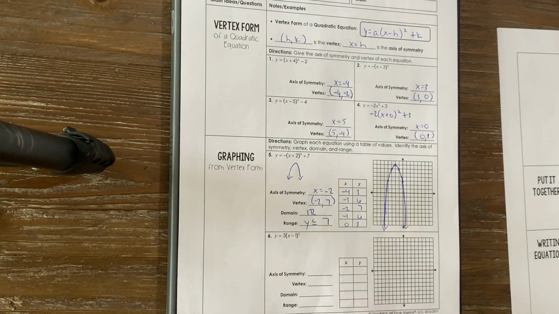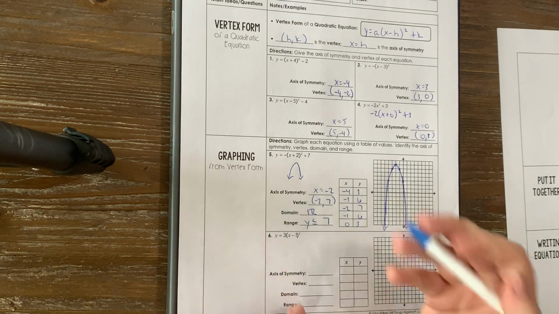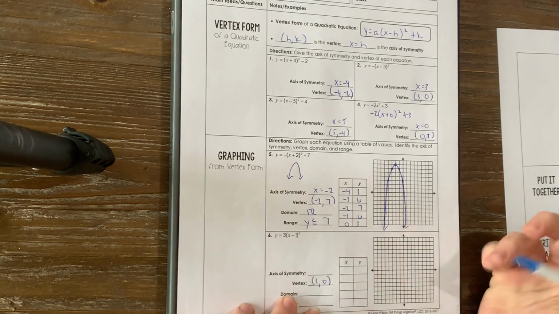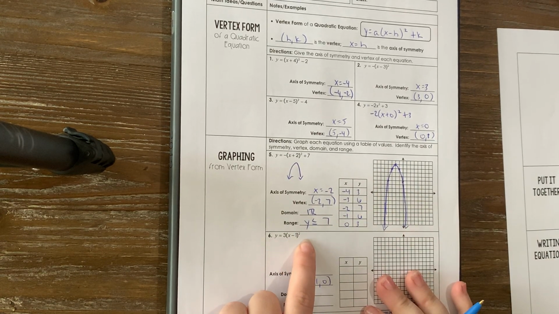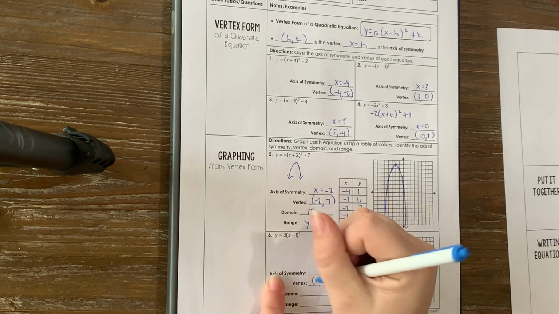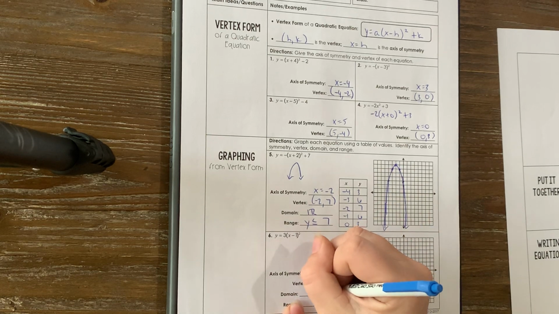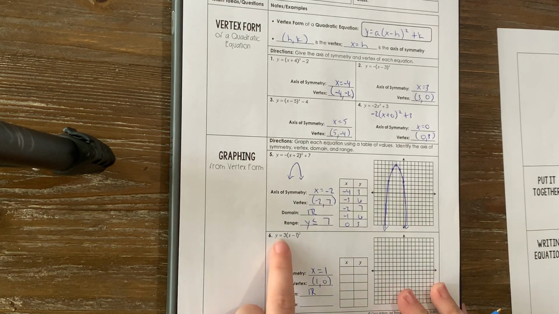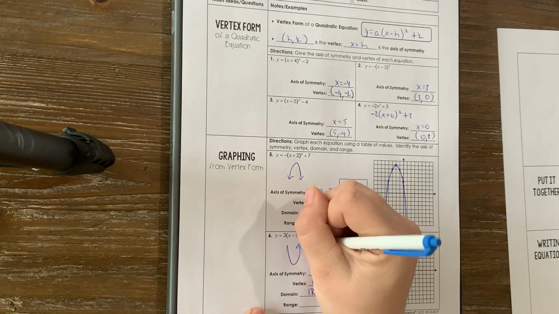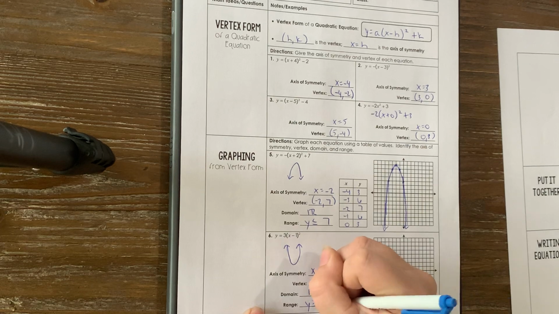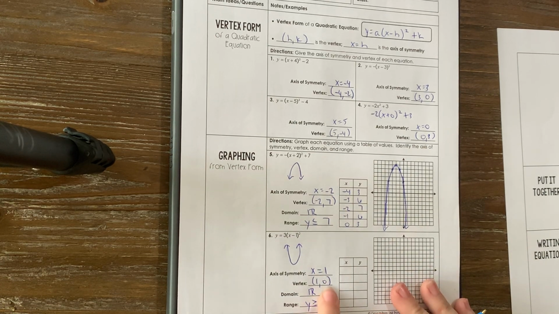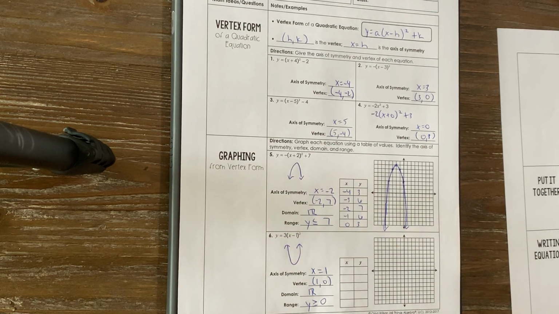On number 6 here, our vertex is going to be (1, 0), because it's the opposite of this number, and there's not a number out here, so it's 0. Axis of symmetry is x equals 1. Our domain is always all real numbers. This is going to open upward because this is a positive number. So we say y is greater than or equal to, and then it's the y value of our vertex, which is 0. To fill in the table and the graph, you can either do it by hand or on your calculator.